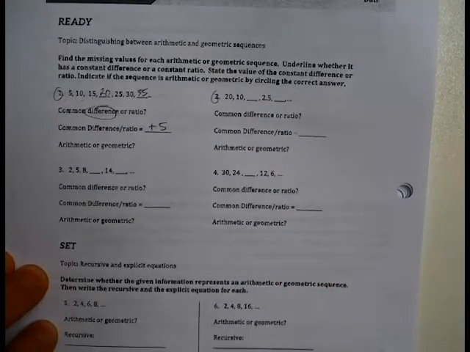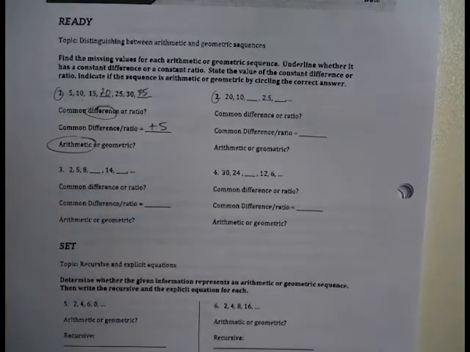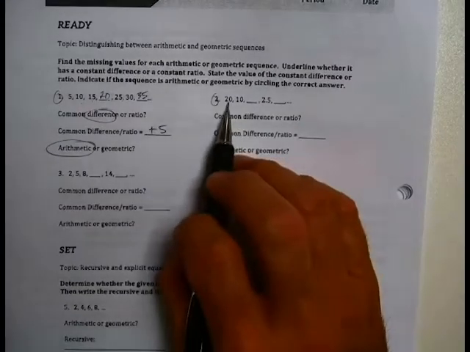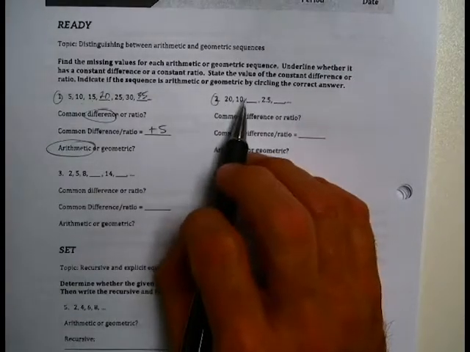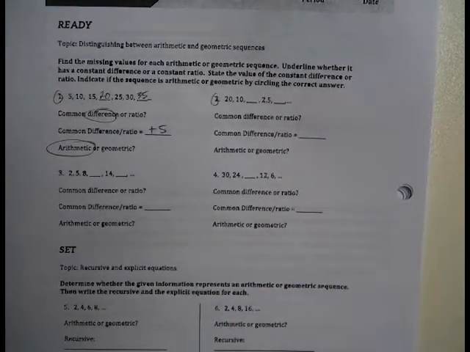It's arithmetic, so it's a common difference. How do you get from one to the other? You can subtract. 10 minus 5 gives you the 5. 15 minus 5 gives you the 5. It's the same 5 for each one of them. Now, is that arithmetic or geometric? You already answered that question. It's arithmetic. Anytime you're adding or subtracting, it's arithmetic, and it's a common difference.